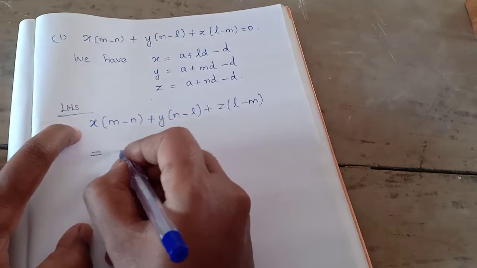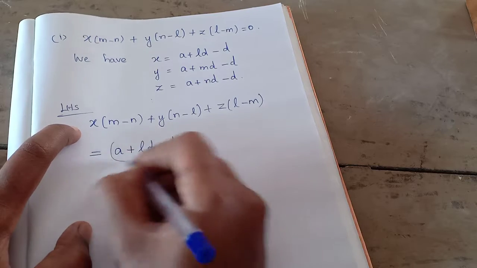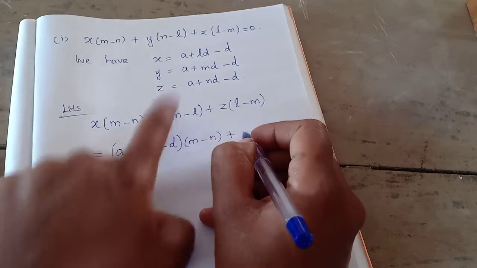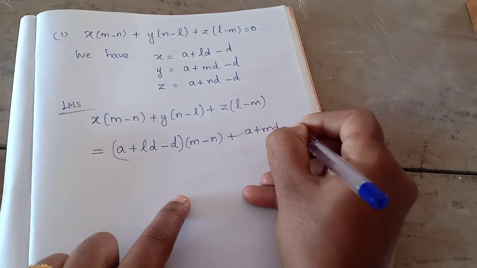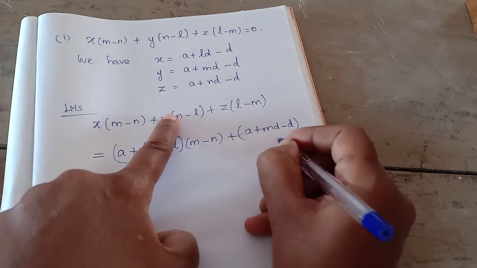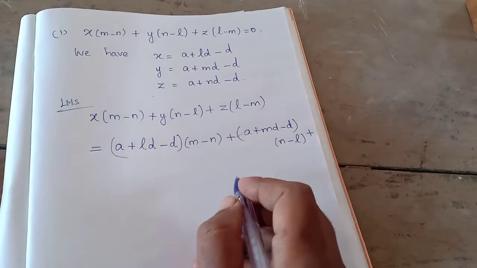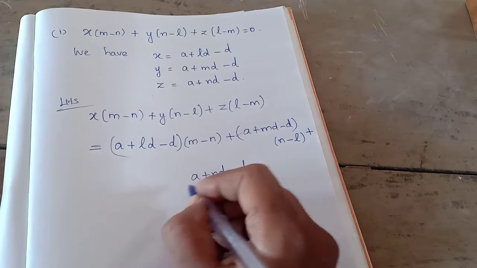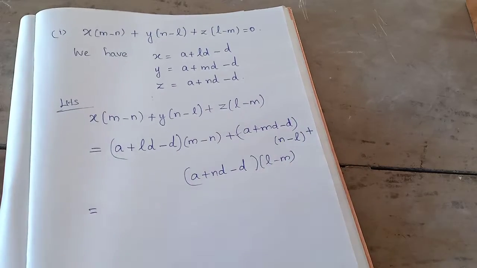X means this full value, a plus ld minus d into m minus n plus y value, second value, a plus md minus d into n minus l plus z value, a plus nd minus d into l minus m. The letters you need to write carefully.